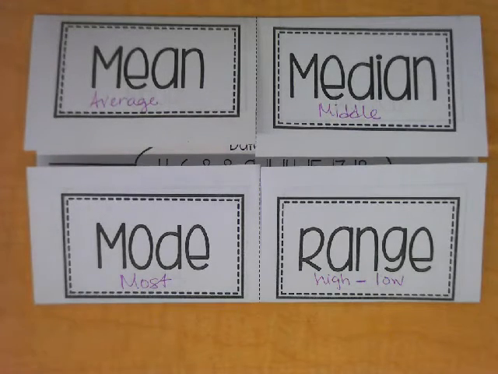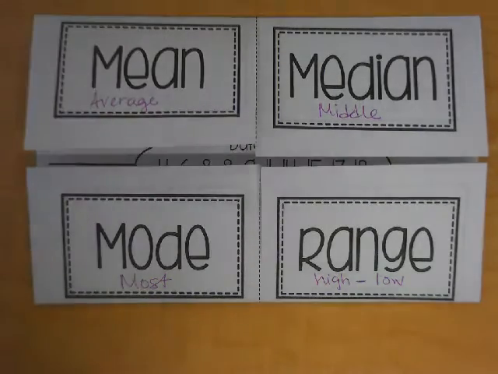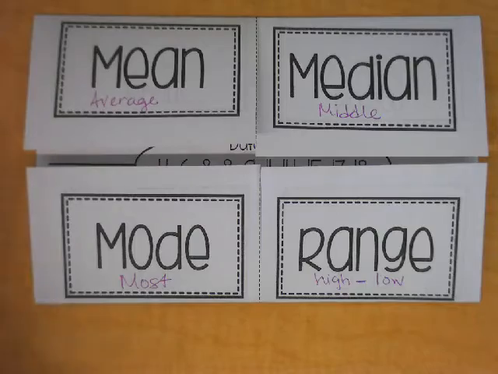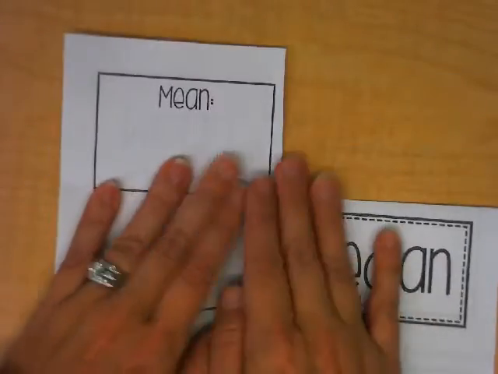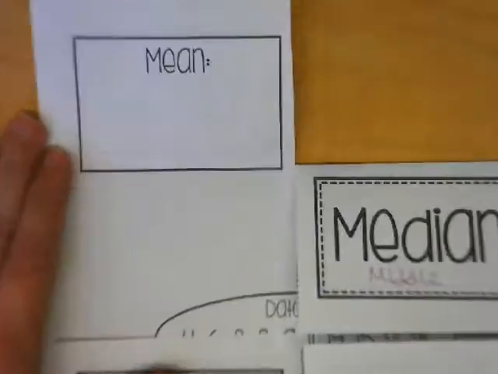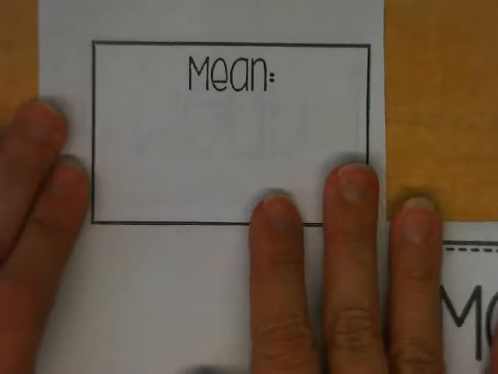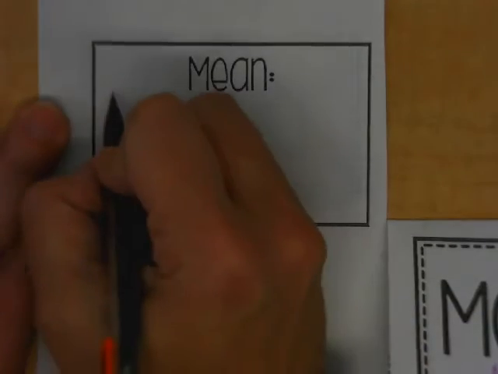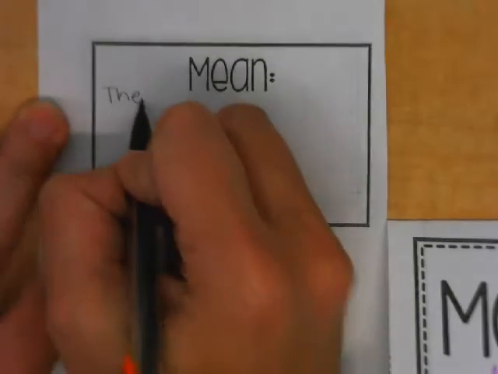All right, so let's look first at the mean. Okay, let's look at that one first. That one is actually the one that takes the most work. Yeah, so you add them all up, yes. So we'll write the long definition and then we'll write the shorthand.